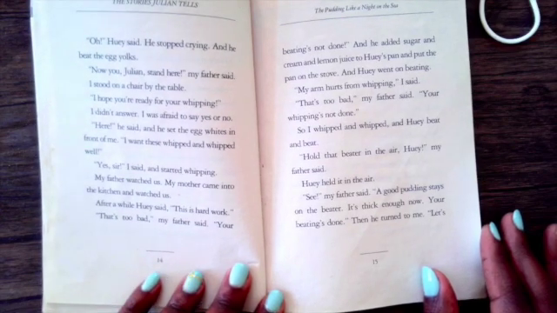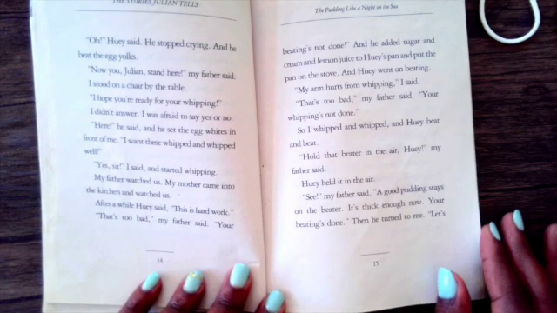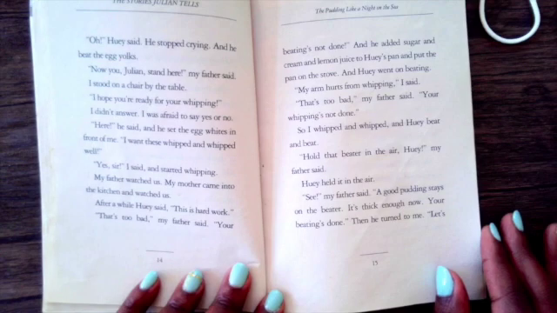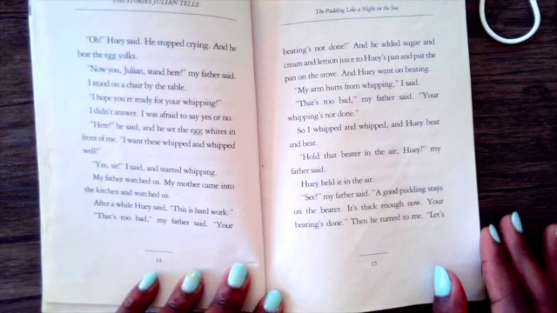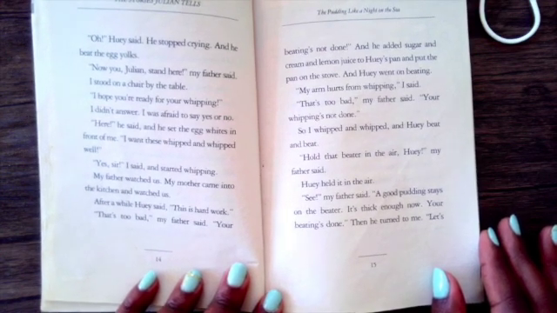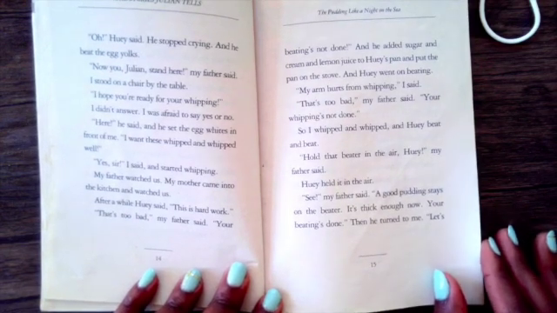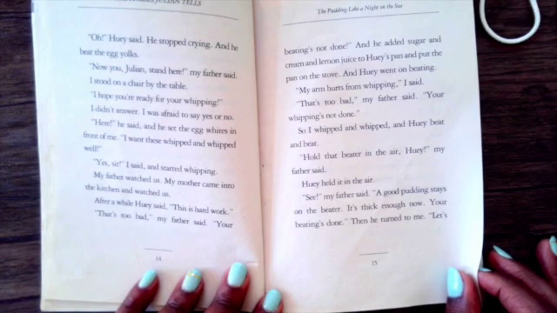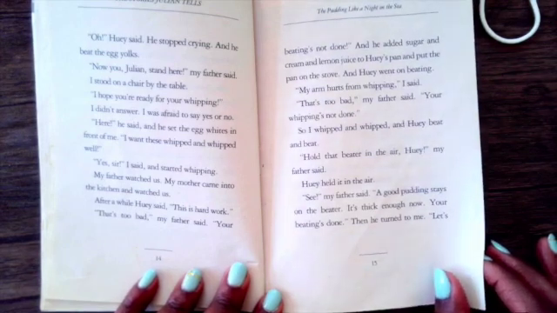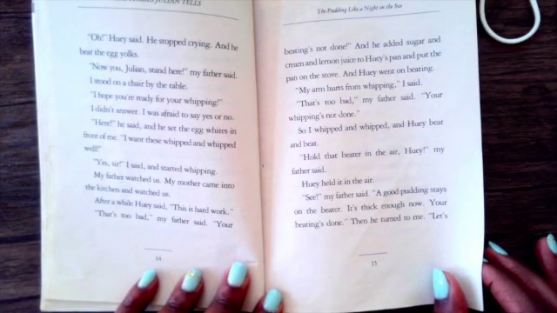After a while, Huey said, "This is hard work." "That's too bad," my father said. "Your beating's not done." And he added sugar and cream and lemon juice to Huey's pan and put the pan on the stove, and Huey went on beating. "My arm hurts from whipping," I said. "That's too bad," my father said. "Your whipping's not done." So I whipped, and Huey beat and beat.